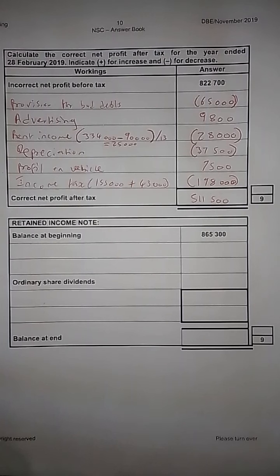Then now 4.2.3, they said we have to account for retained income notes. Okay, if you check on this format, they already gave us the balance at the beginning of the year.